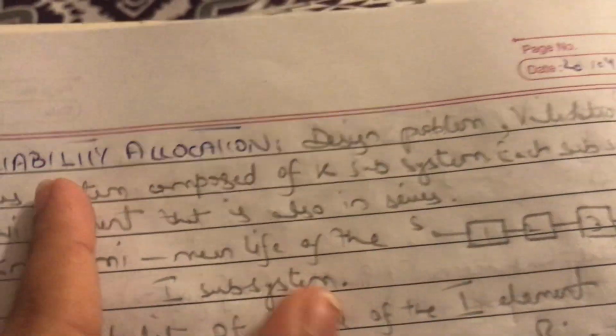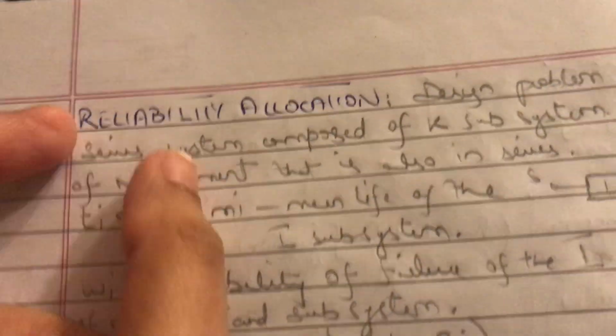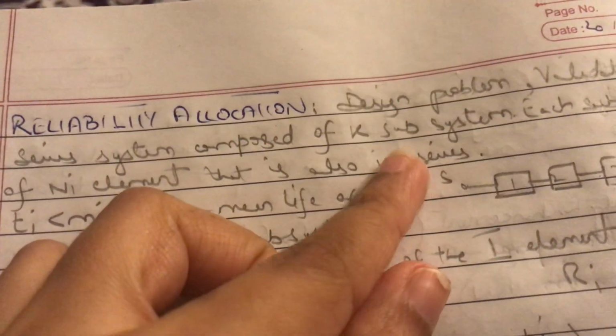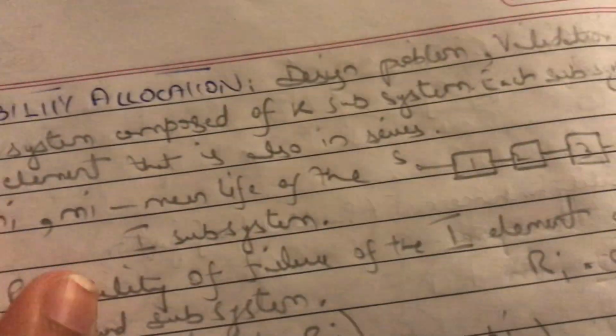So we have a system in series composed of k subsystems, and each subsystem is composed of n elements that are also in series.